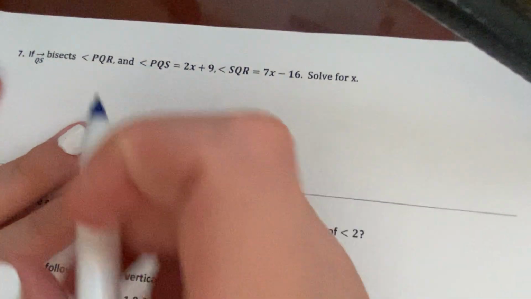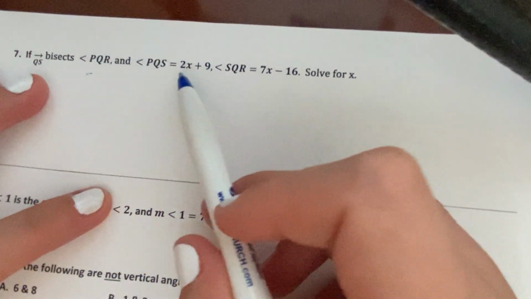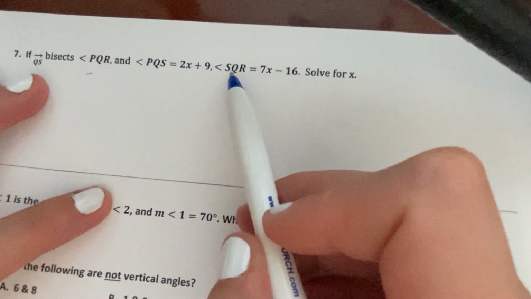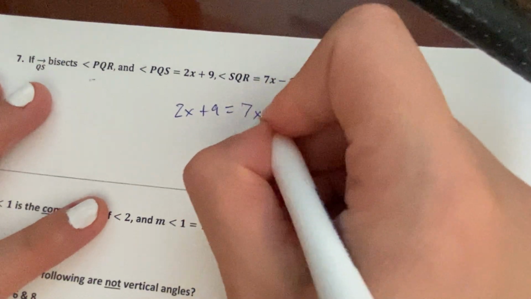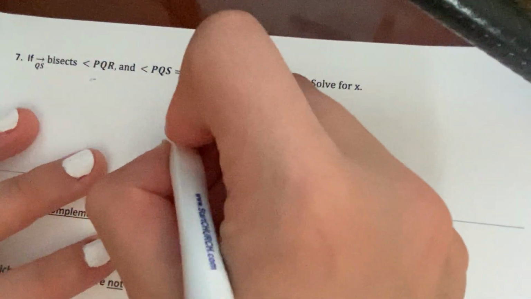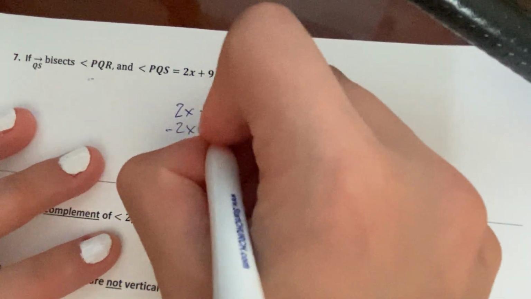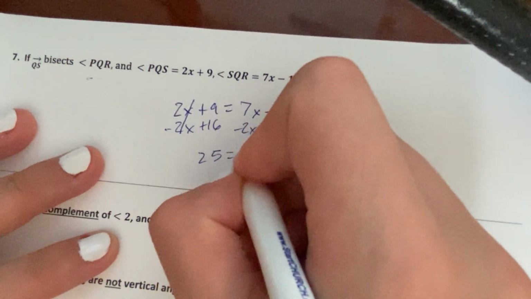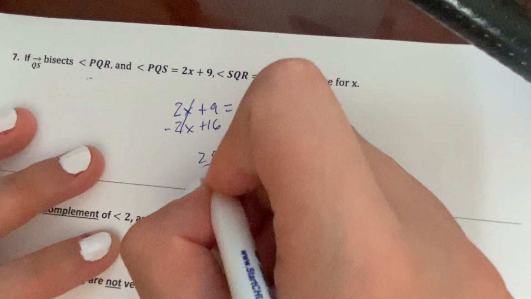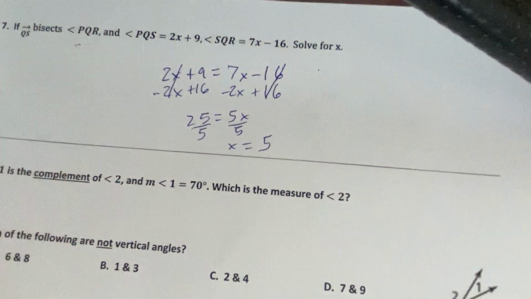Alright, so if QS bisects this angle PQR, then we know that PQS is equal to SQR. Now solve for X. So if we see that word bisects, y'all, this is 100% what we're doing. We're gonna set them equal, okay? So we'll subtract 2X, add 16. These cancel, so I'm left with 25 is equal to 5X, divided by 5. X is equal to 5, and we are done because it asked to solve for X.